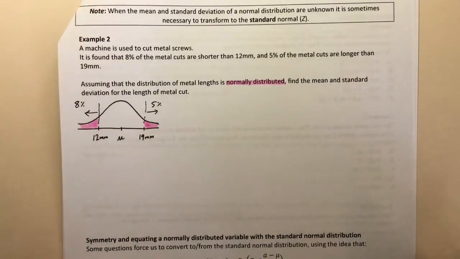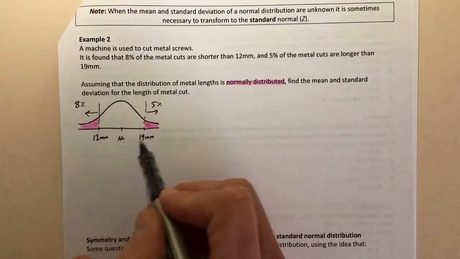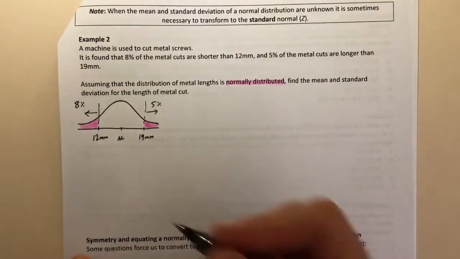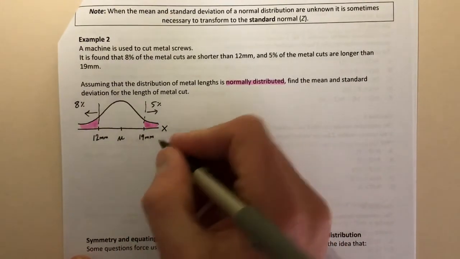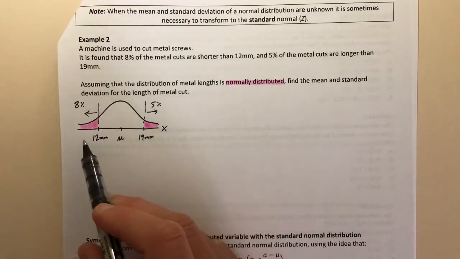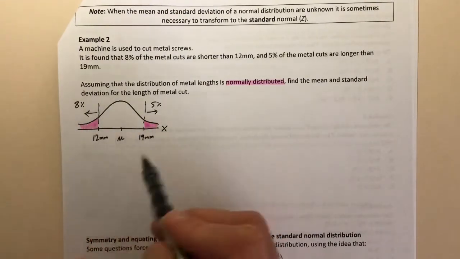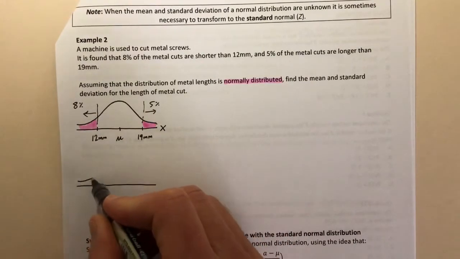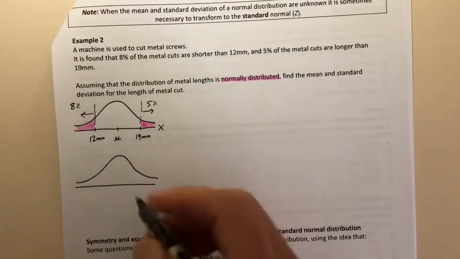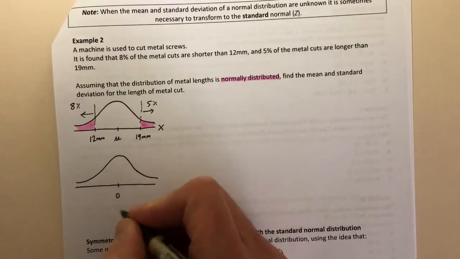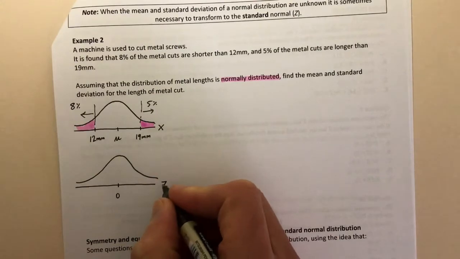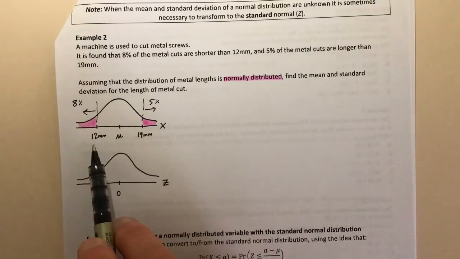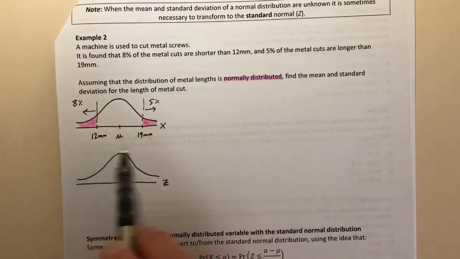Okay, so for this particular distribution, the way that I've drawn it, the numbers along the x-axis would be representing the length of the metal screws, which we might think of as the thing that we let x equal. If, though, we were to try to standardize these values and think of it more as a standard normal distribution, where we know that the mean would be 0. All right, so I'm going to now think of this as being a standard normal distribution. Well, what we can do is use our calculator to come up with the equivalent z values for this 12 millimeters and 19 millimeters.